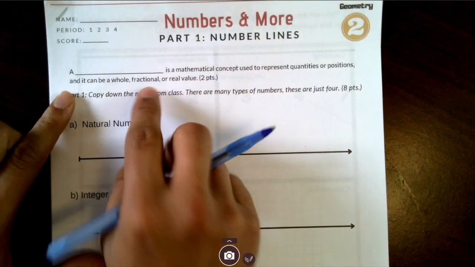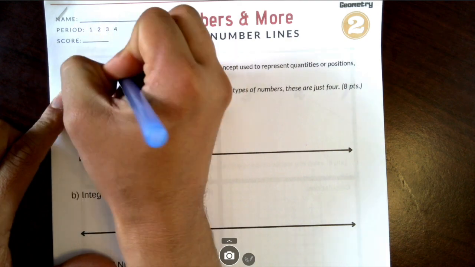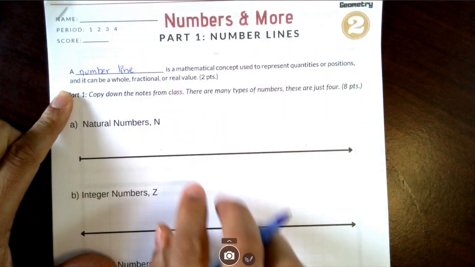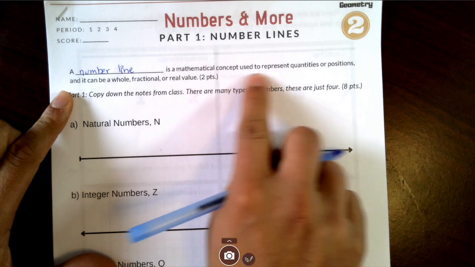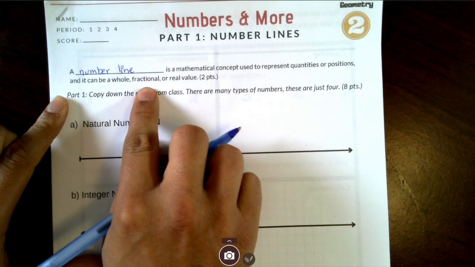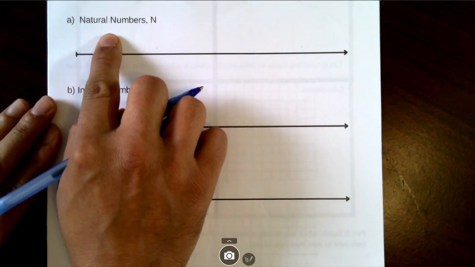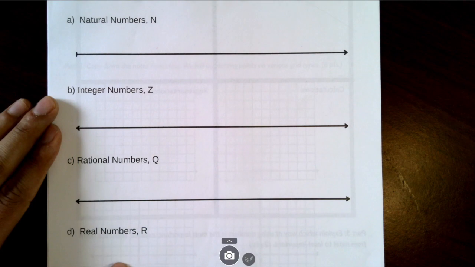The first word is number line. A number line is a mathematical concept used to represent quantities or positions, and it can be a whole, a fraction, or a real value, and that's some of the things we're going to talk about here. Here we have 4 number lines: the natural numbers, the integers, the rationals, and the reals. Just understand that there are a lot of different types of number lines, but these are the 4 that I think are the most important.